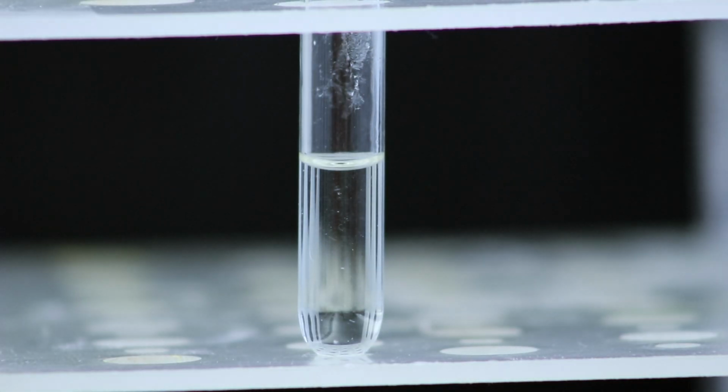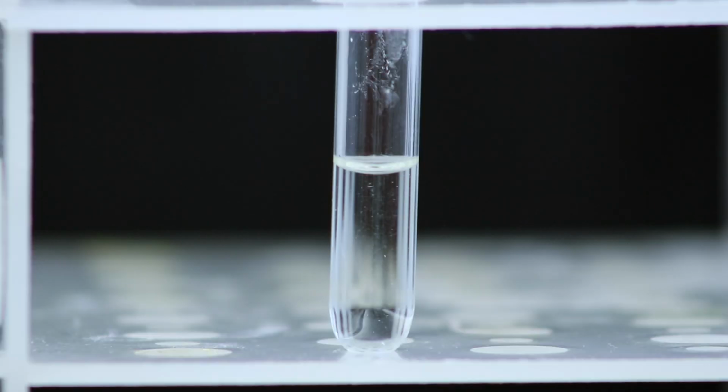Once that's done, I'll place the Craig tube on a test tube rack so that it can cool off slowly and recrystallize slowly at room temperature. It's kind of hard to see at first, but at the bottom the crystals are starting to form, and I actually sped this video up quite a bit. In reality, this process took probably about 20 to 25 minutes.